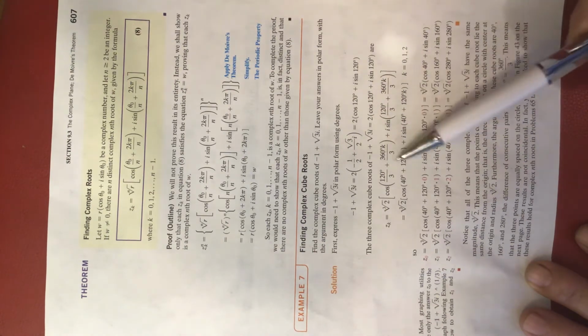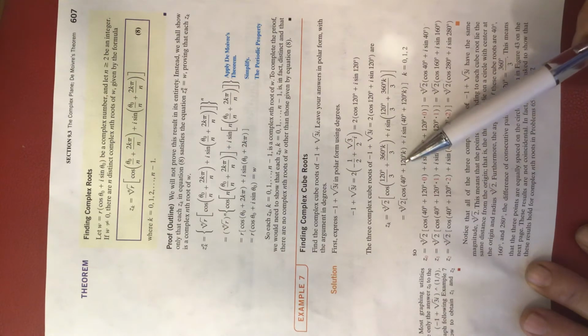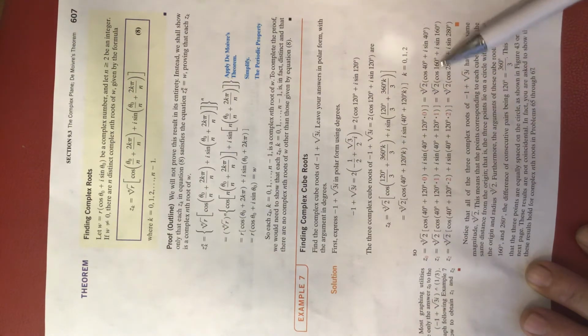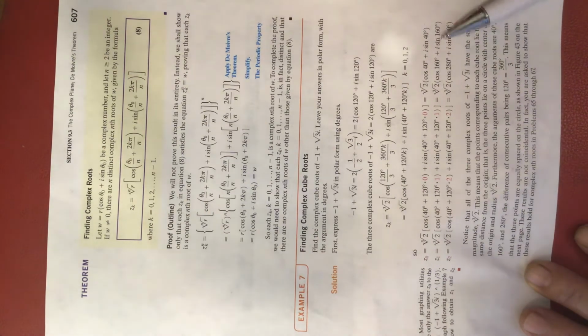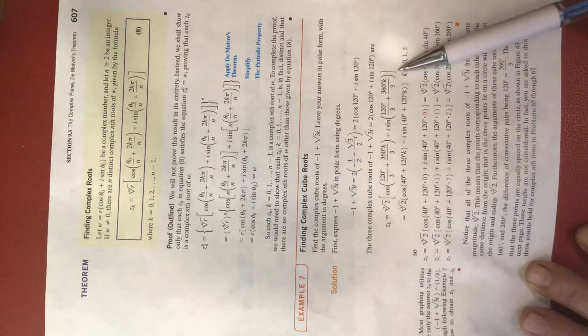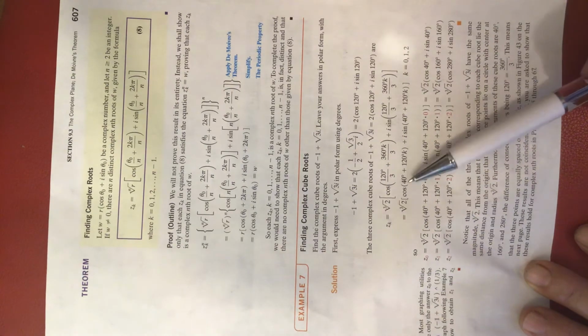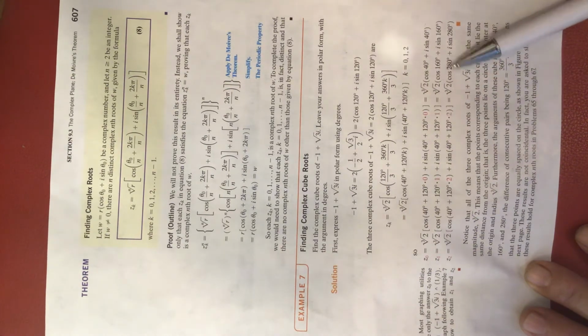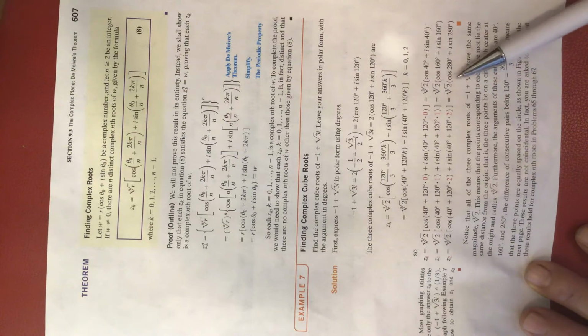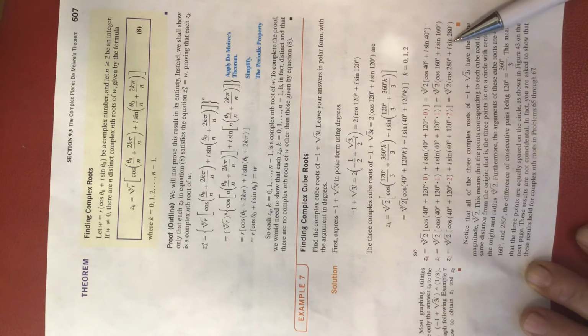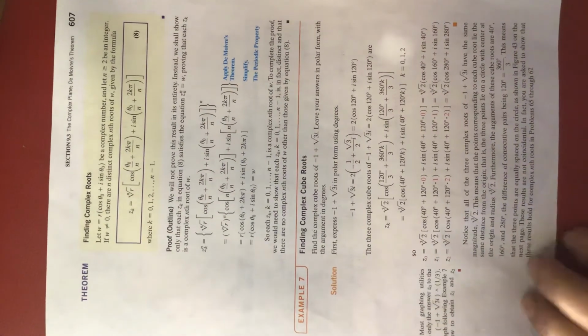Then we put 1 in. So 40 plus 120 is 160. So it's the cube root of 2, cosine of 160 plus i sine of 160 degrees. Then we put 2 in. That's 240 plus 40, 280. So the cube root of 2, cosine of 280 degrees plus i sine of 280 degrees.